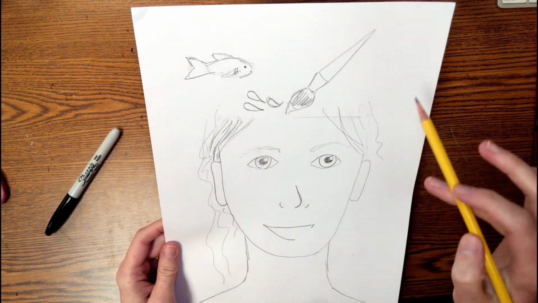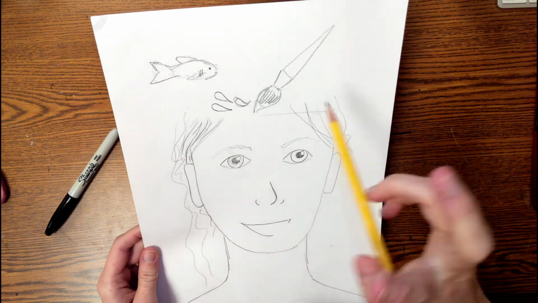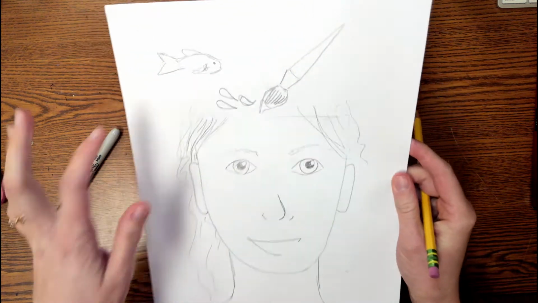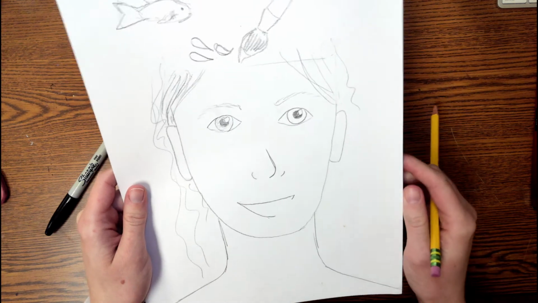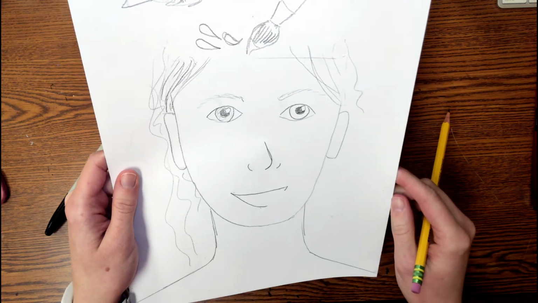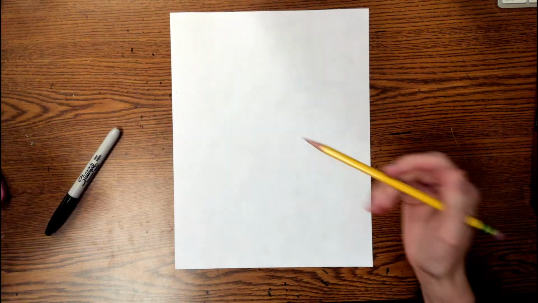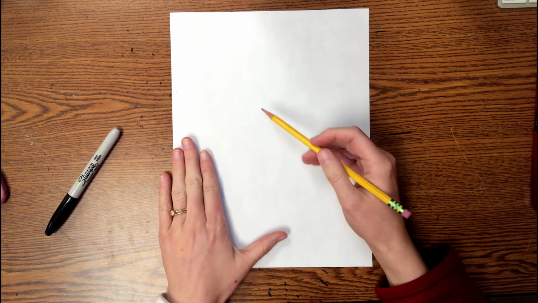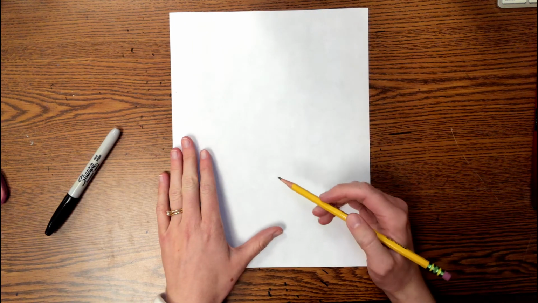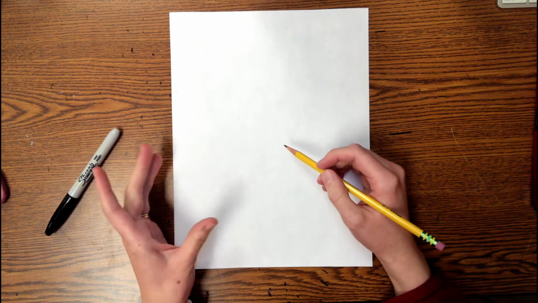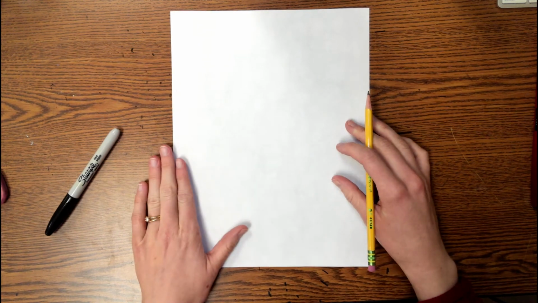We're going to leave the top part of our head open, so to speak, and we're going to draw different things that you have interest in or that tell us something about your personality. So first we have to create our self-portrait. Now these can be as detailed or as abstract, more cartoon-like as you personally want them to be.